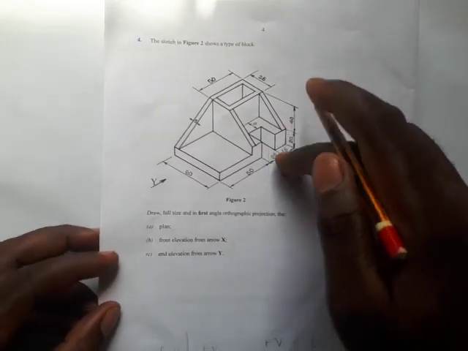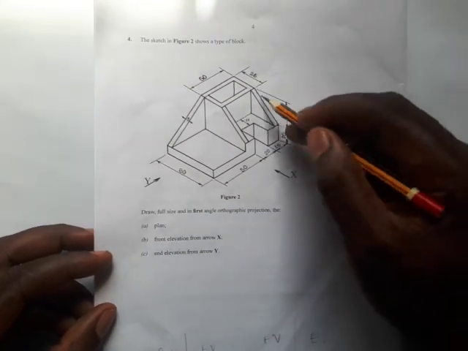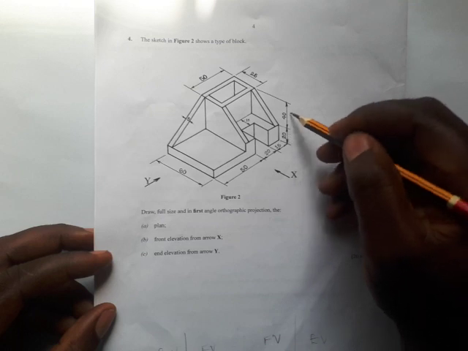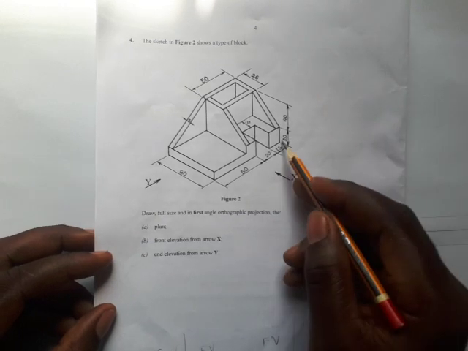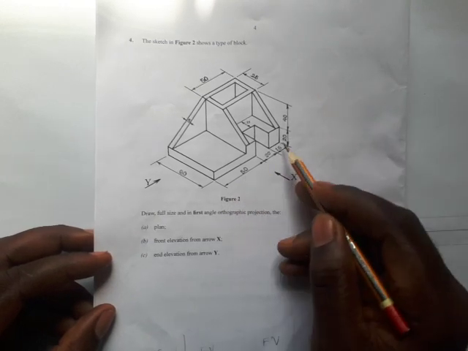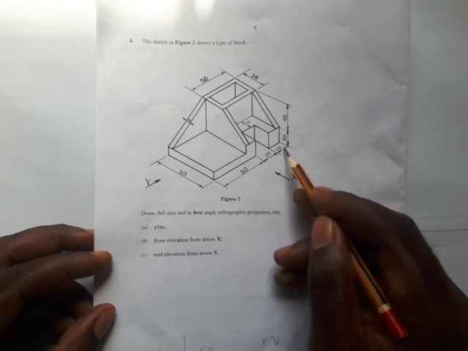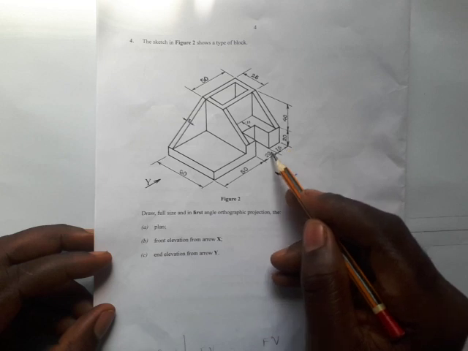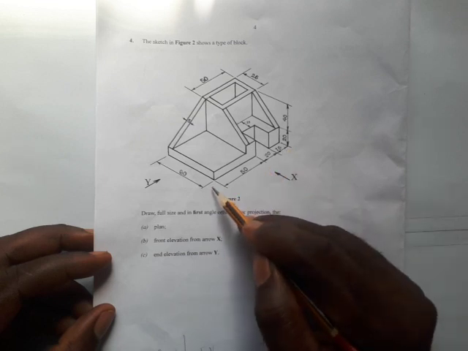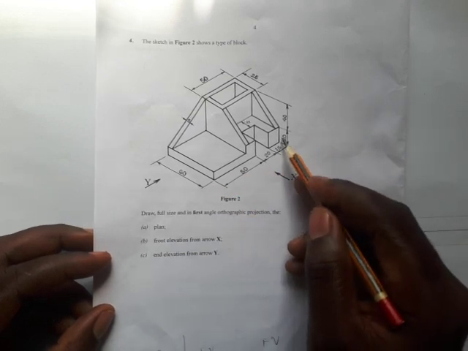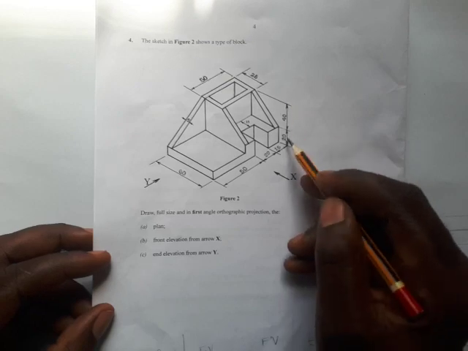So this is it here. We have the height of this as 40 plus 20, that's 60. Then we have the entire length here as 50 plus 20, that's 70, plus 15, that's 85. So we're going to draw an 85 line here, and we're going to draw a 60 line up.